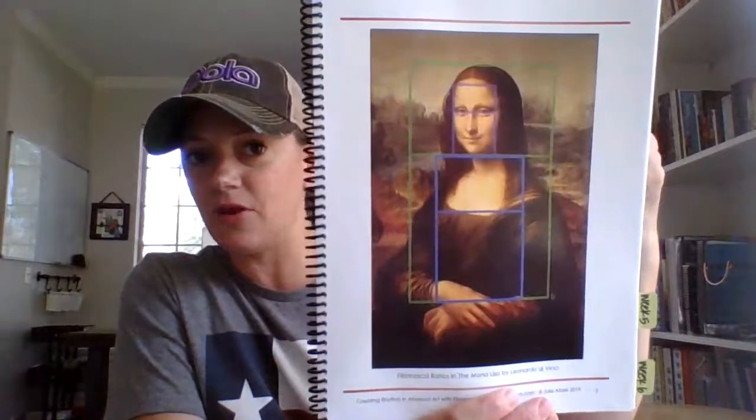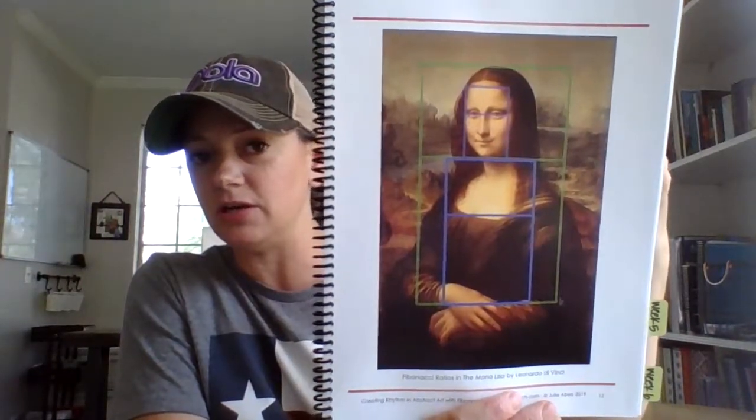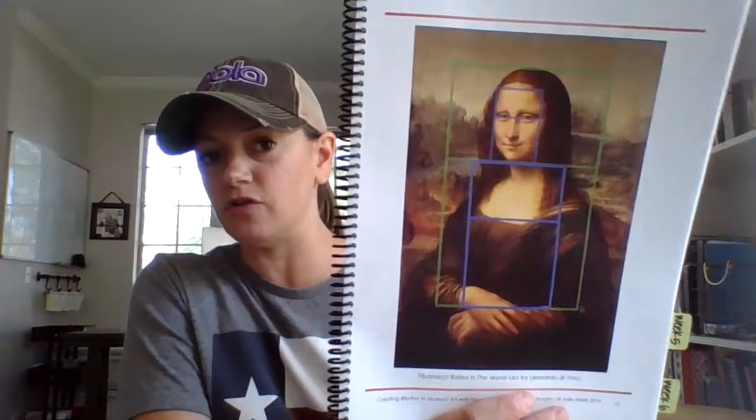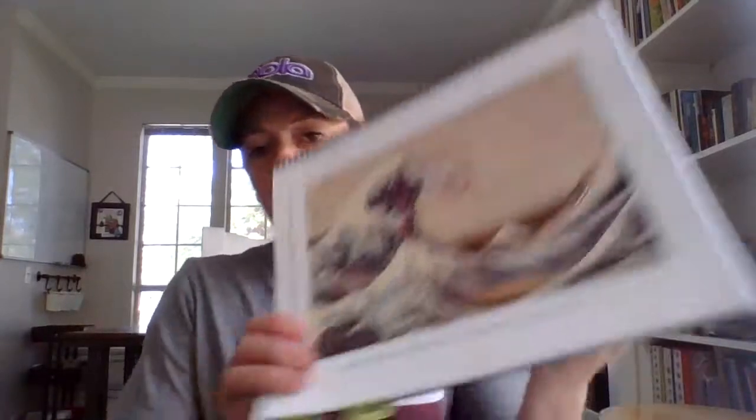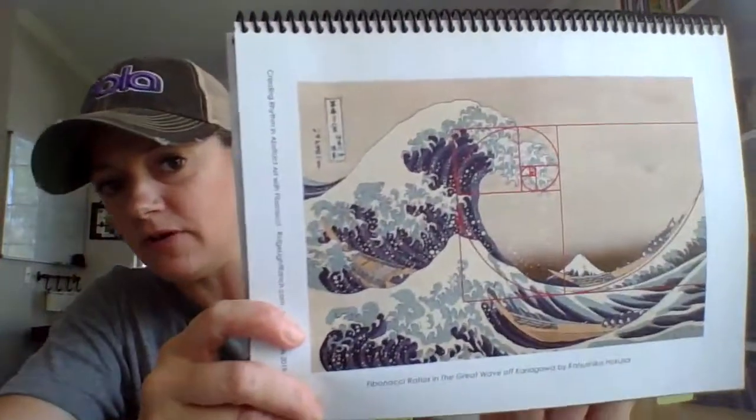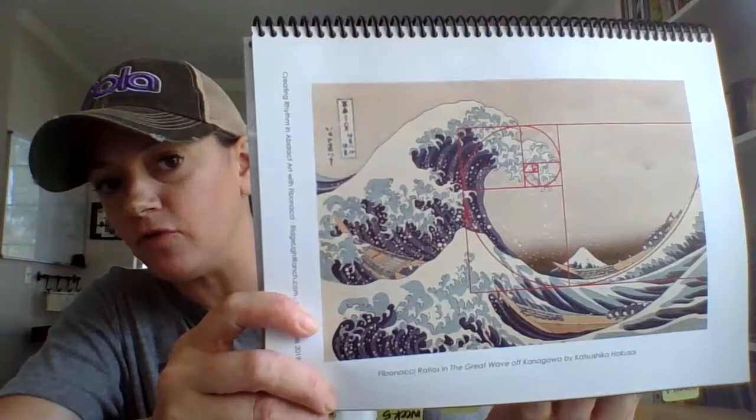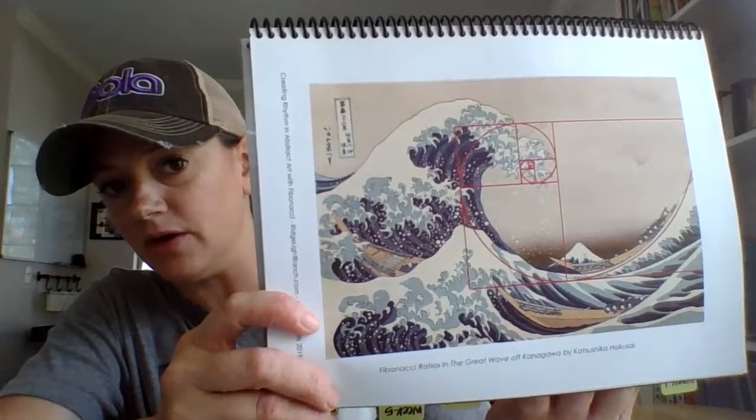Here is the Mona Lisa overlaid with the Fibonacci grid. You can see those rule of thirds that make it a very proportionally eye-pleasing picture. This is another one, a picture of a wave. You can see the full Fibonacci spiral there in that picture. So she just goes on and on.